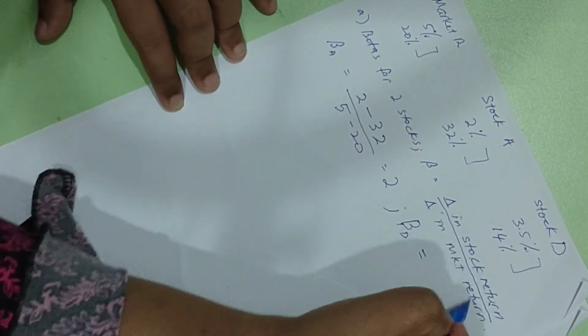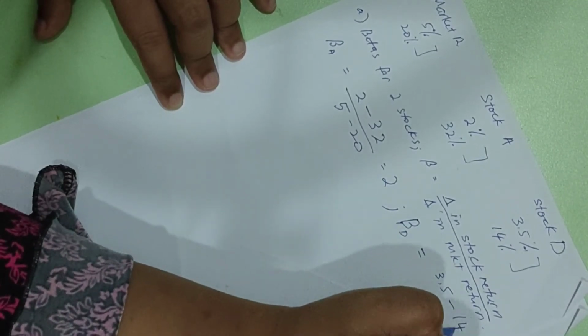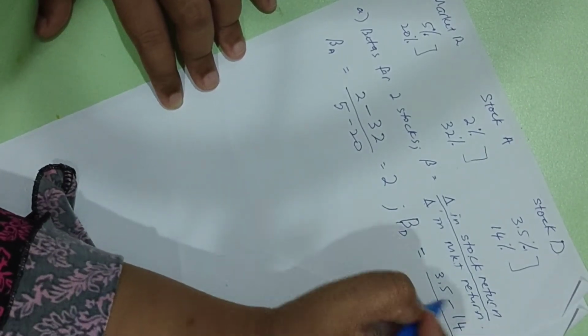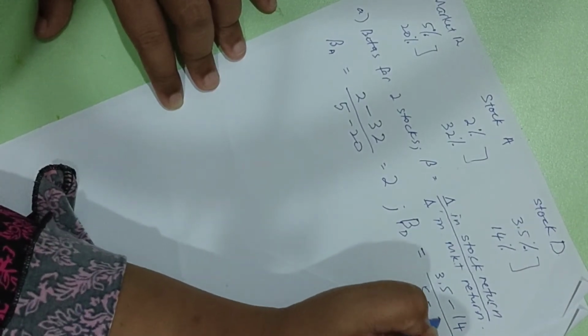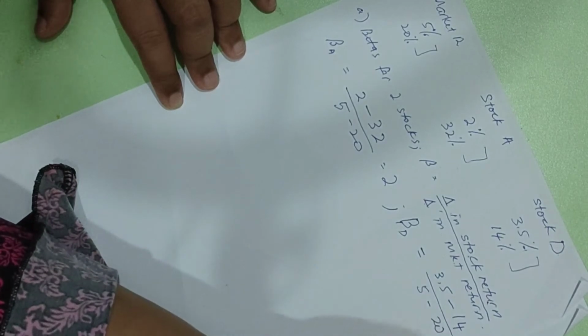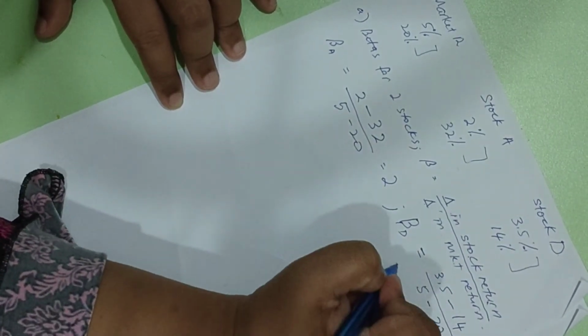Here it is 3.5 minus 14, divided by 15 minus 20, and here you will get 0.7.